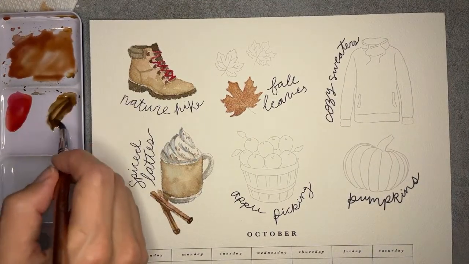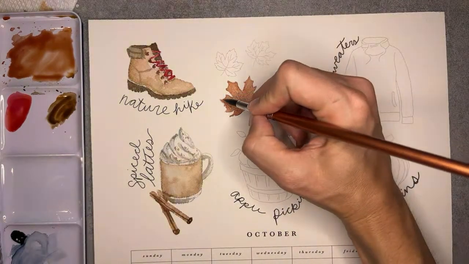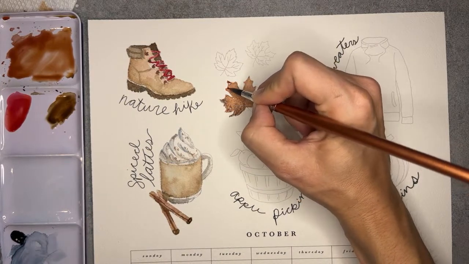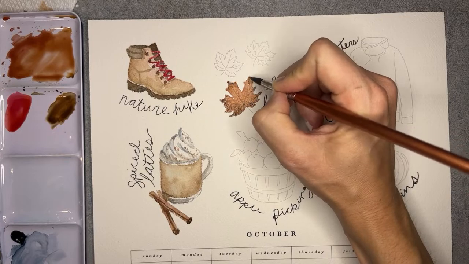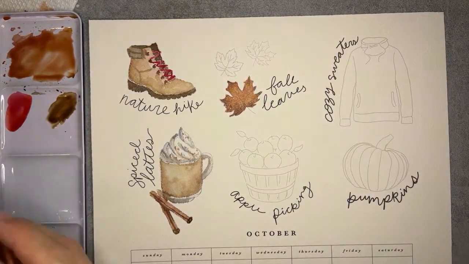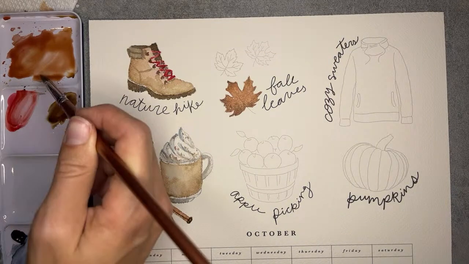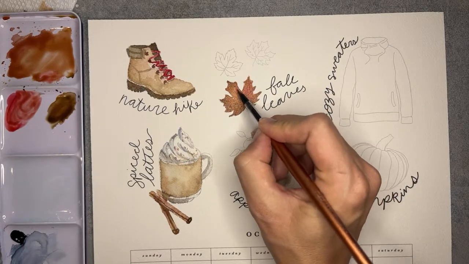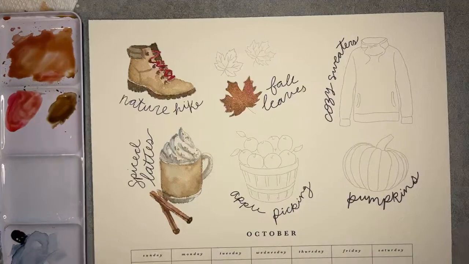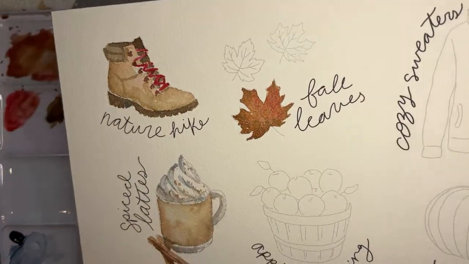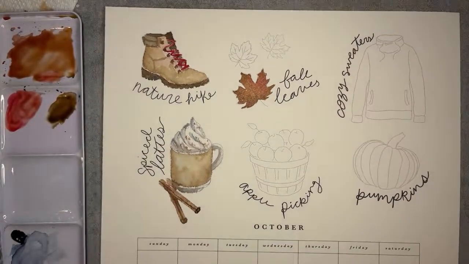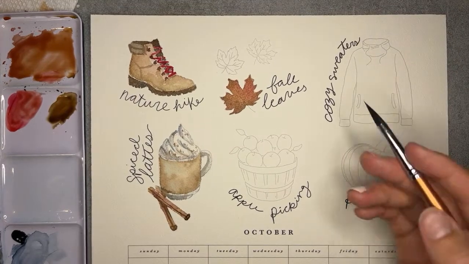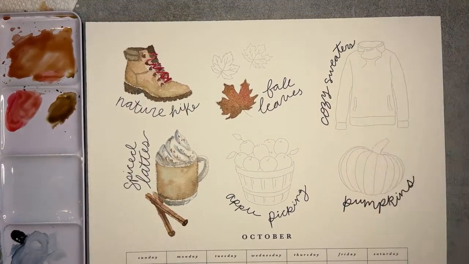But then while it's still wet, I'll grab just that brown, and let's just drop some of that in right along the edges. You might even want to drop in a little bit of red. Leaves are a lot of fun because they have so many different colors, and that blooming effect of wet on wet really is a great way to paint fall leaves. All right, there's our first leaf. We'll do the stem at the end.